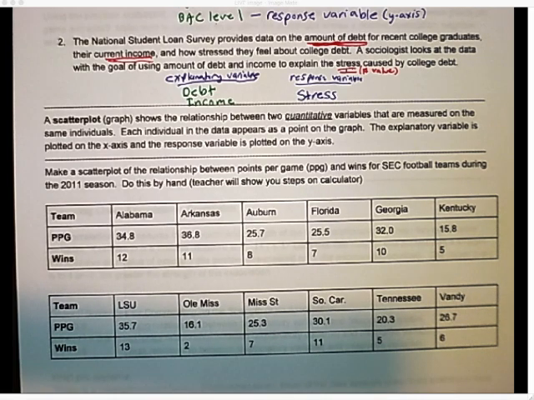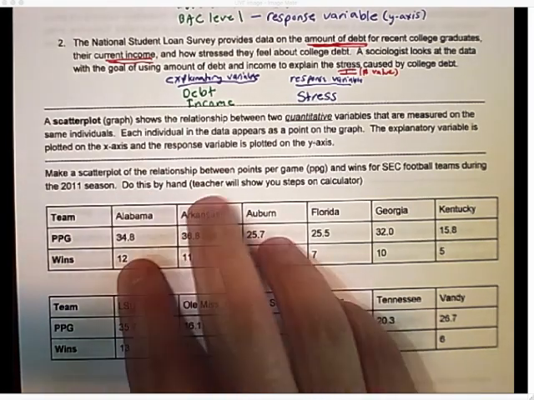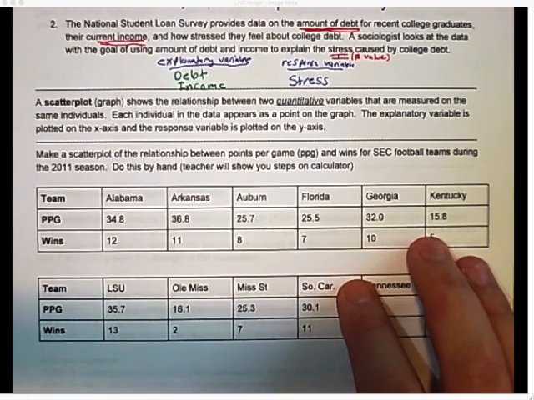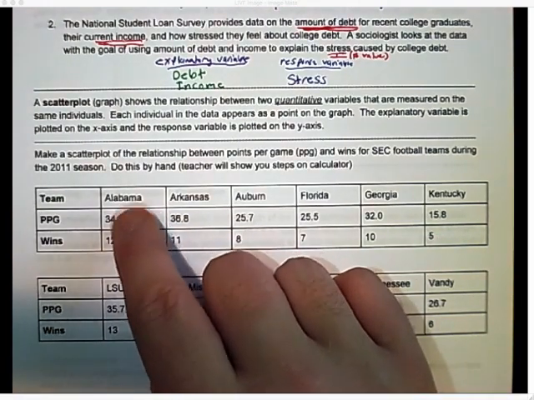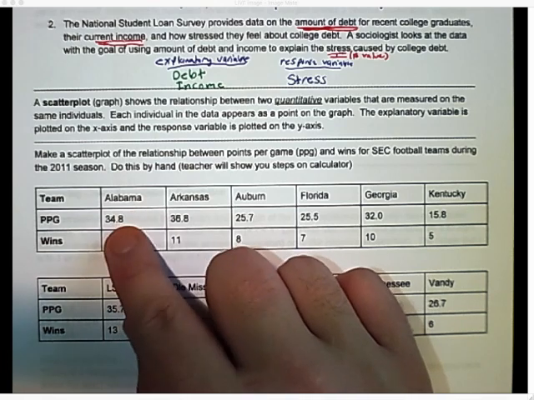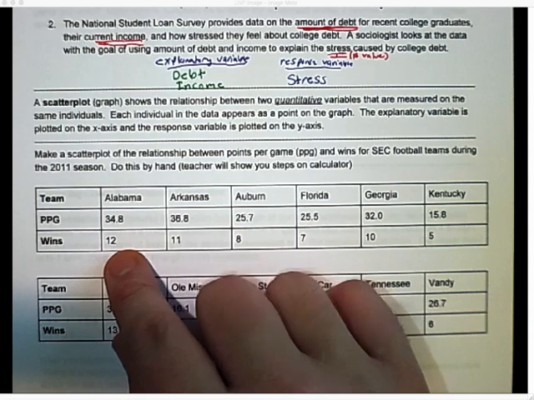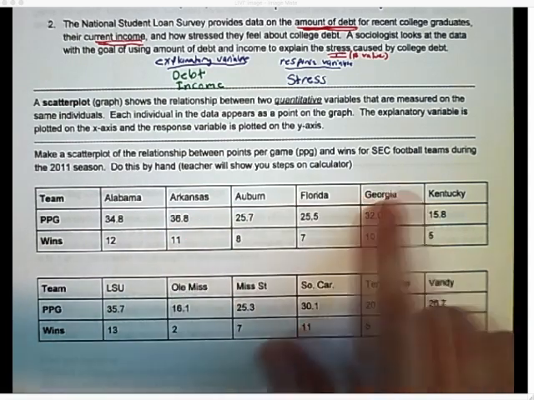Back in 2011 the SEC had 12 teams. Now they have 14, but back then they had 12. In the 2011 season, Alabama scored an average of 34.8 points per game, and they had 12 wins. Arkansas had 36.8 points per game, and they had 11 wins, and so on.